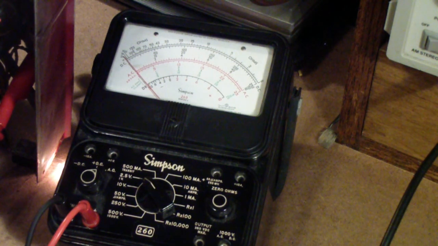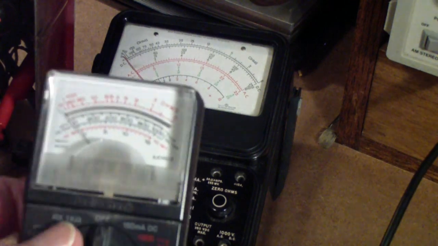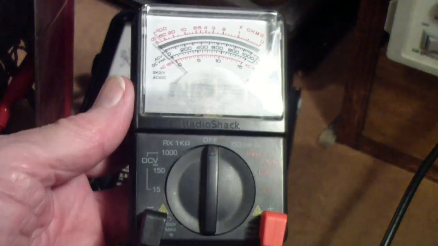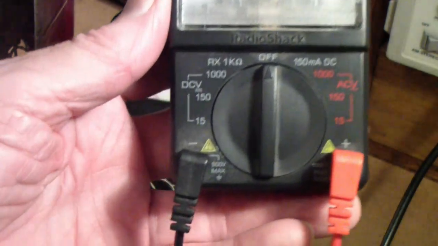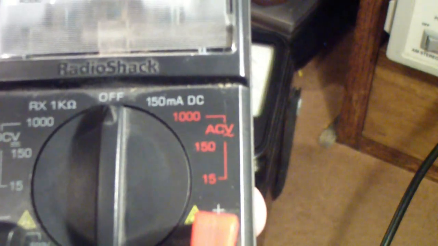However, if you're going to do alignment using a meter like this, you do need a sensitive meter. You can't use cheap meters like this one, which is otherwise a pretty good meter. Not nearly as good as that Simpson, of course. But the problem is that the scales on this meter are 15 volts for AC.